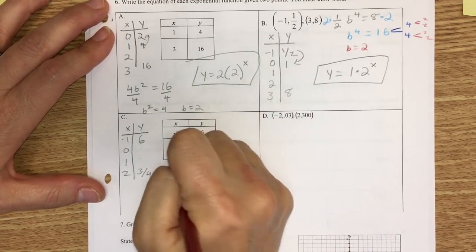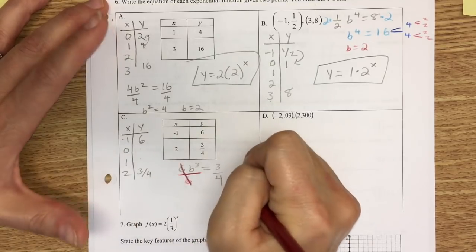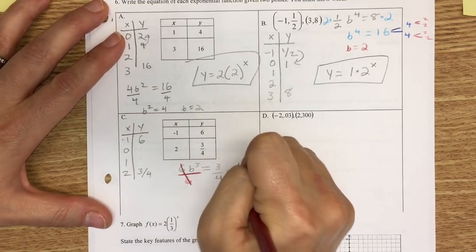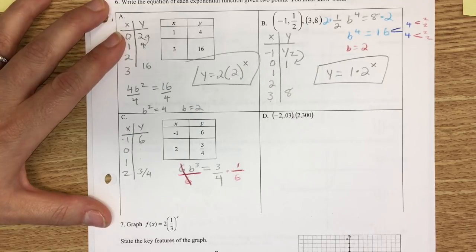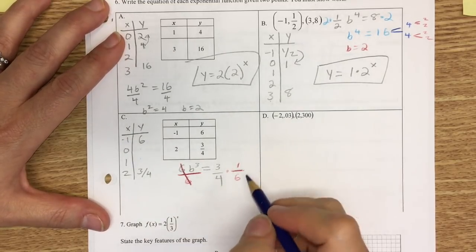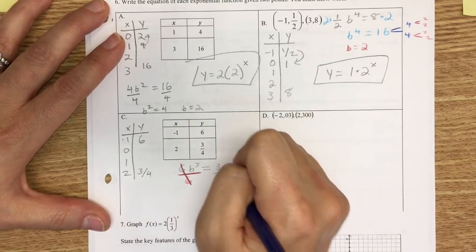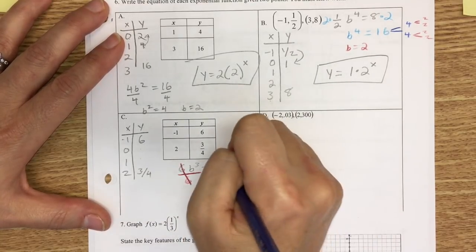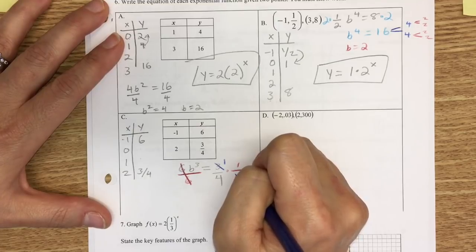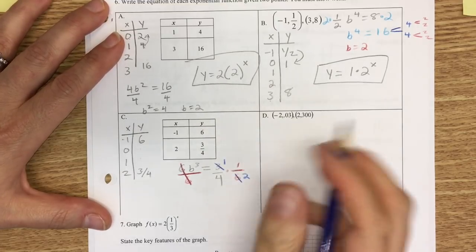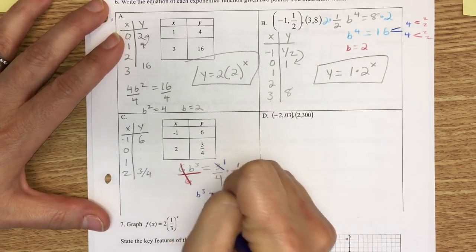On both sides, I'm going to divide by 6. But on the right side, I'm going to write it as times 1 over 6 because it's easier to deal with the fraction. I see a 6 in the denominator and a 3 in the numerator. So I'm going to divide them both by 3, and I get 1 and 2. So now I've got b to the 3rd.